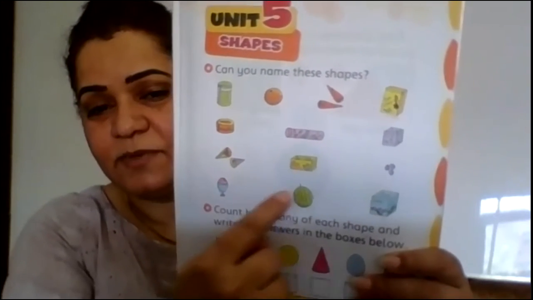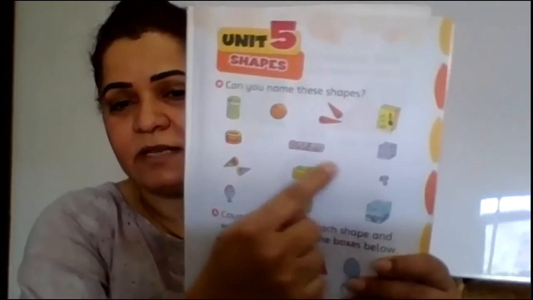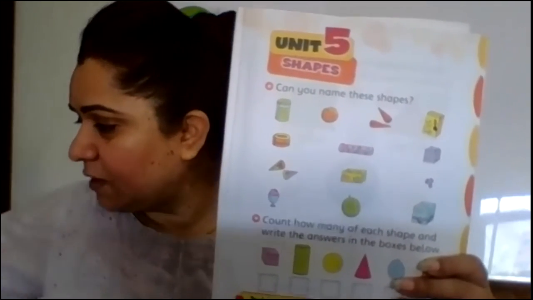Page number 19. Yes, we're going to take our page number 19. So we do the shapes. Now there are so many pictures on this page. Have you opened up the page and what do you see on page number 19? Yeah, there are many things. These are the pictures which you'll be focusing on right now, right? So you'll be looking at them.